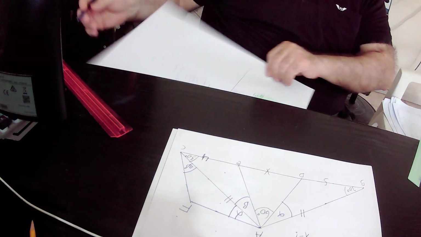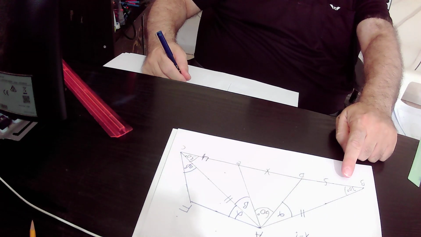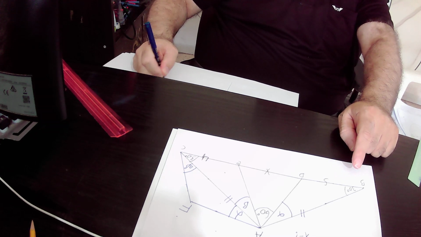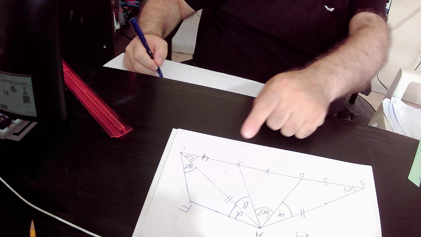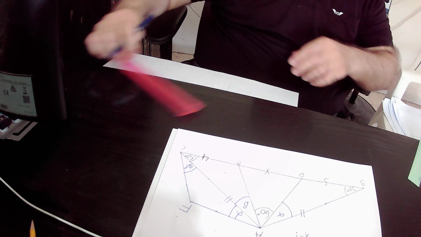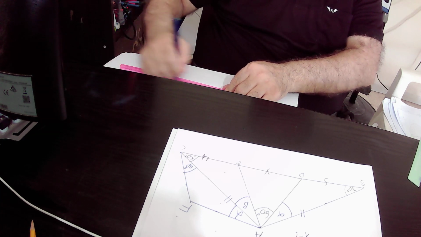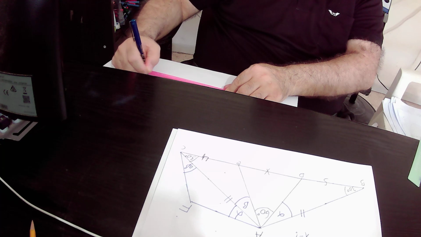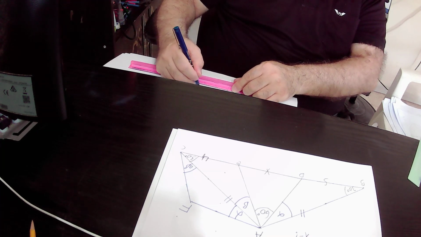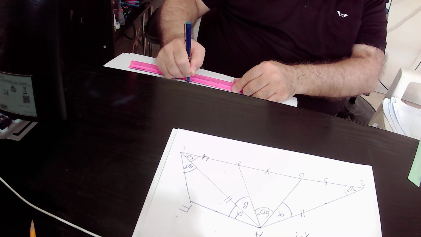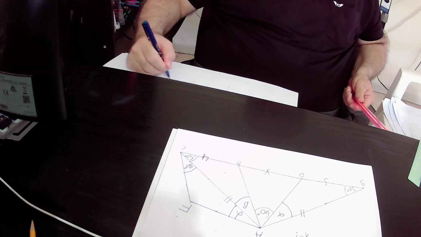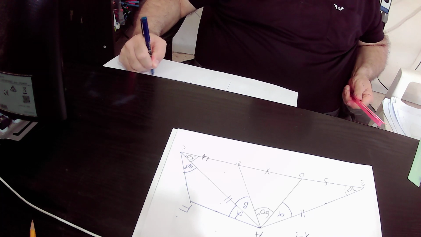we actually proved that this triangle ABD is congruent to triangle AFC according to the angle side angle rule.